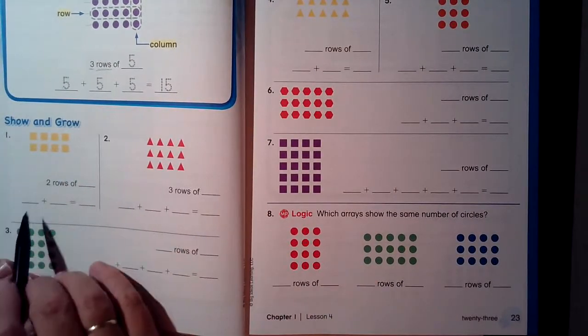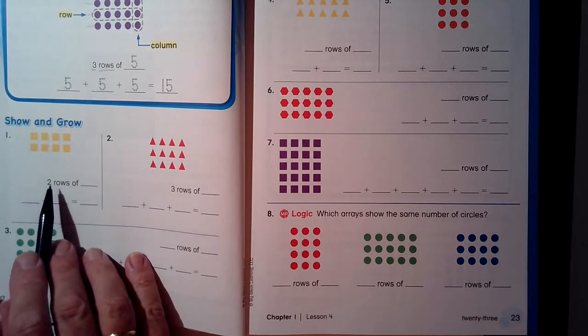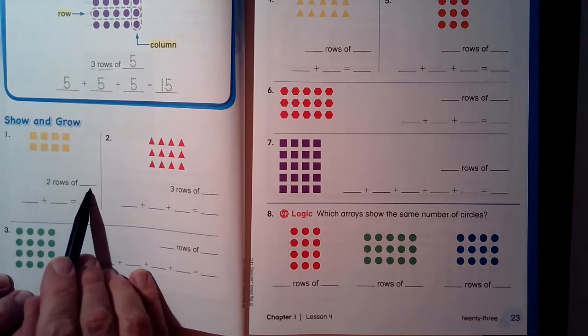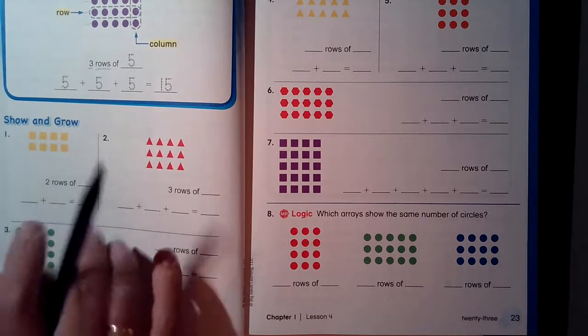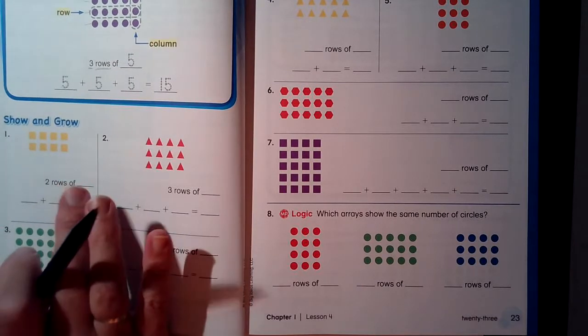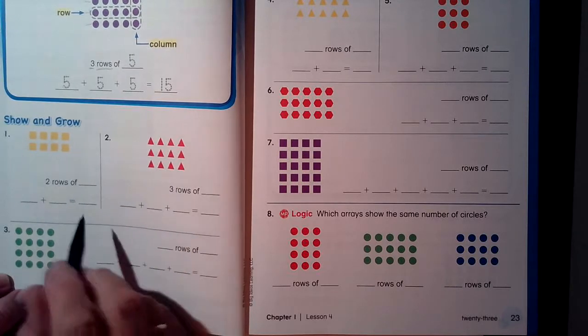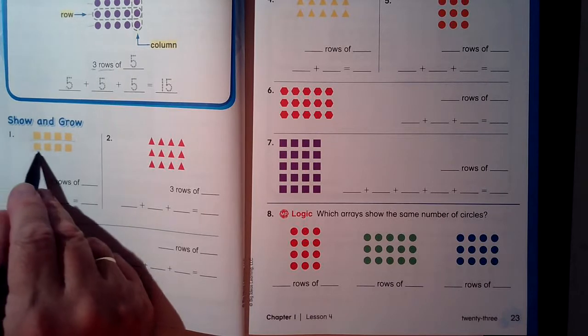Now I want to be sure that I'm looking at the right thing. I want to be looking at rows. 2 rows of. Whenever I see a line like this in a word problem, I have to think, what is the answer going to be? So 2 rows, this is a row and this is a row.